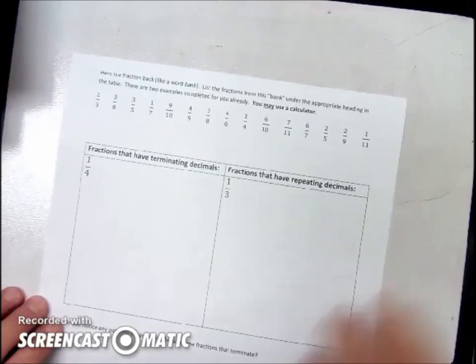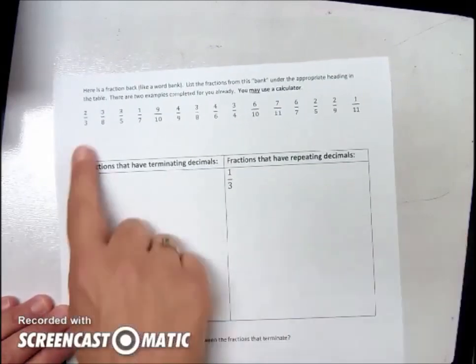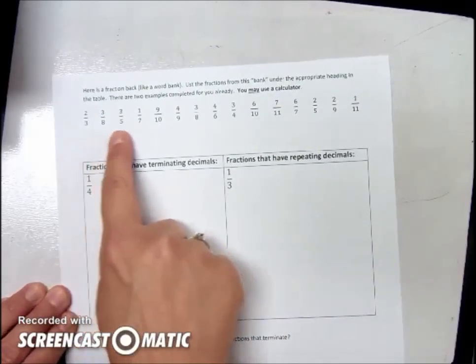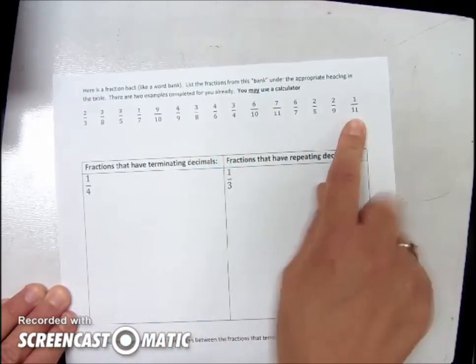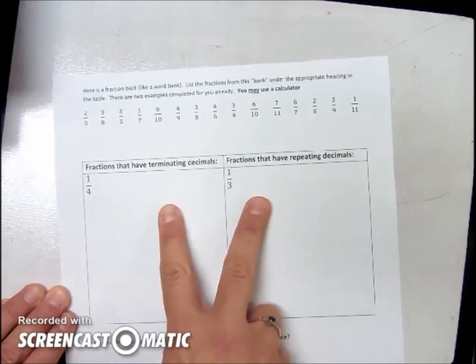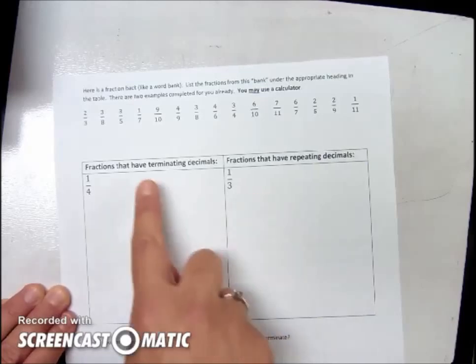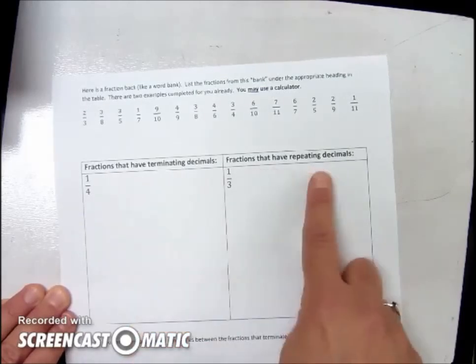So when you turn your paper over to the back, you're going to see that there are what I'm calling a fraction bank. There's all these fractions up here. And you're going to put them in one of these two spots. Either you're going to list that fraction on the terminating side or the repeating side.